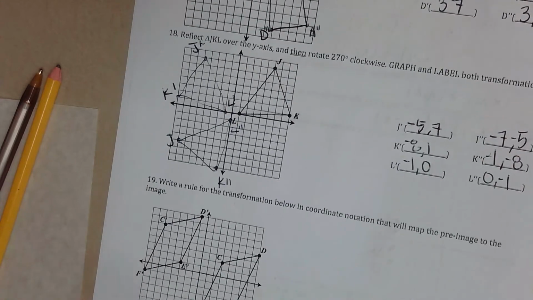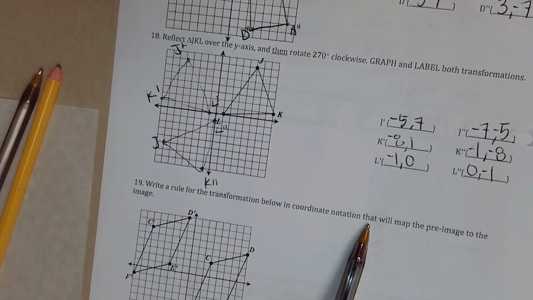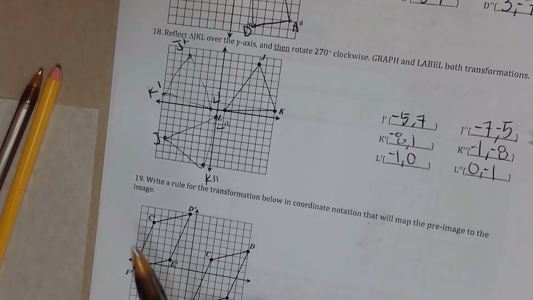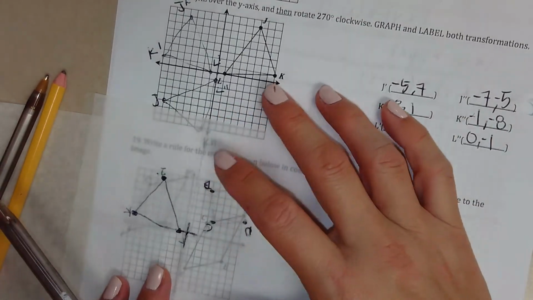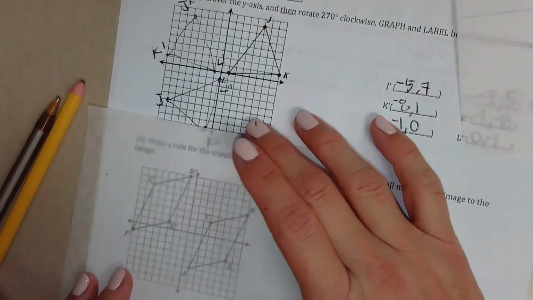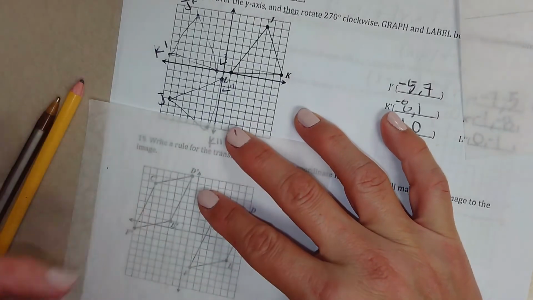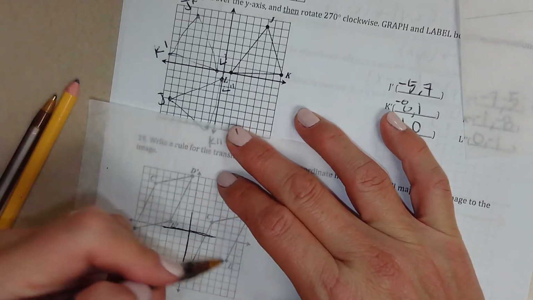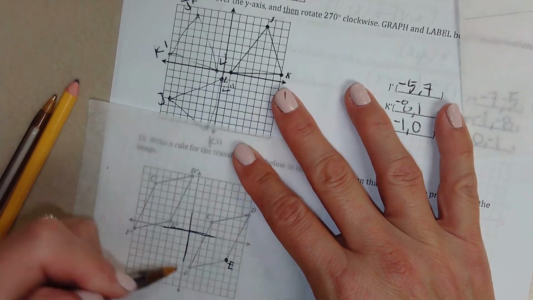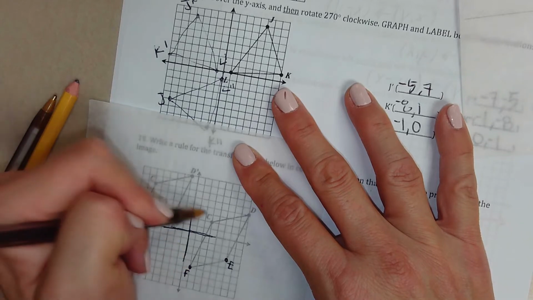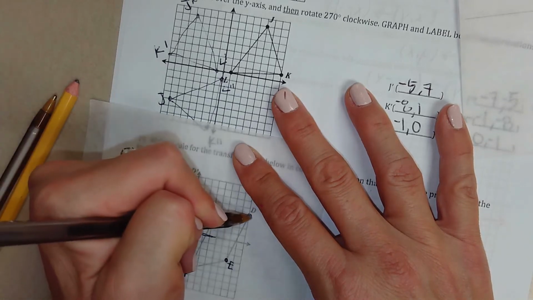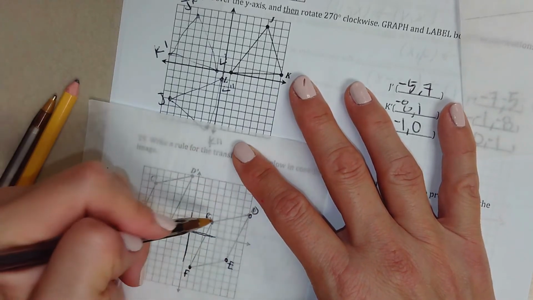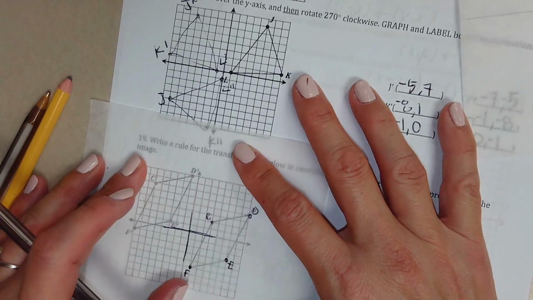Okay, so moving on, it says write a rule for the transformation below in coordinate notation. What will map the pre-image to the image? So this is one where I really think that you guys should use patty paper. And I'm going to use a fresh new piece. I'm just going to kind of trace my x and my y axes just so I have an idea. And I'm going to plot E, F, C, and D. And my goal is that I want my D to line up with my D, my E to line up with my E, and so on and so forth.